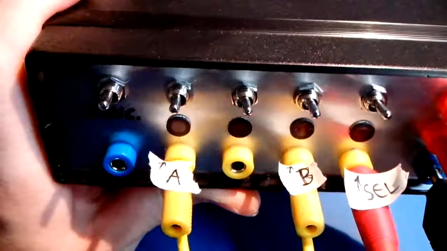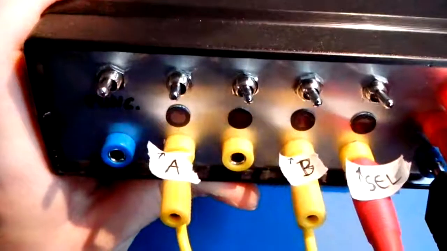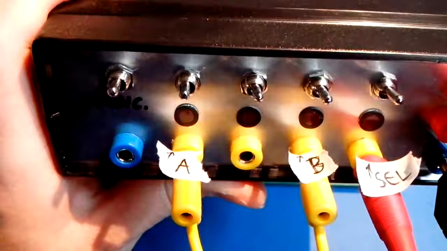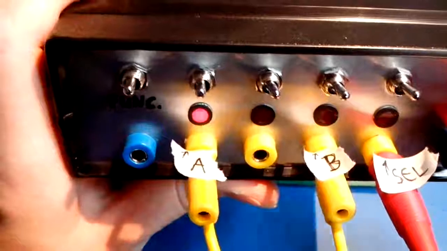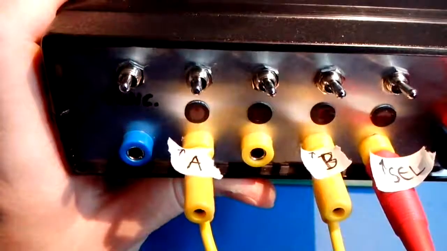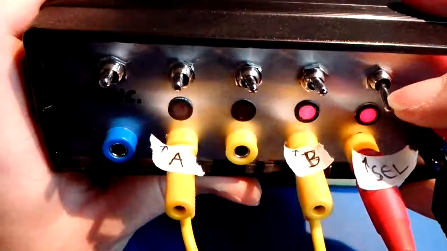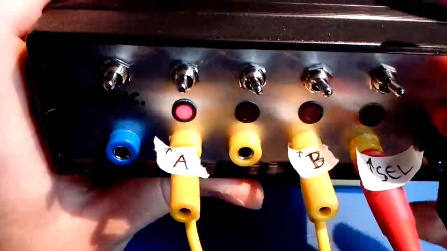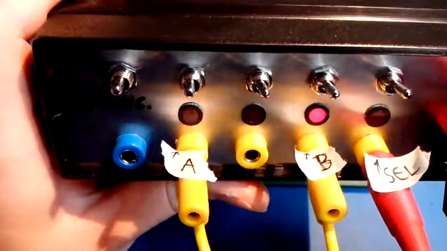A and B are the inputs to the 1-bit multiplexer. I can apply a signal from the function generator to it. And let's invert these signals or get them out of phase so we can see the difference. Now, using this switch you can select between 0 and 1. The LED off is 0, LED on is 1. So in the normal position the select input is 0, and that would select input A to be the output of the multiplexer.